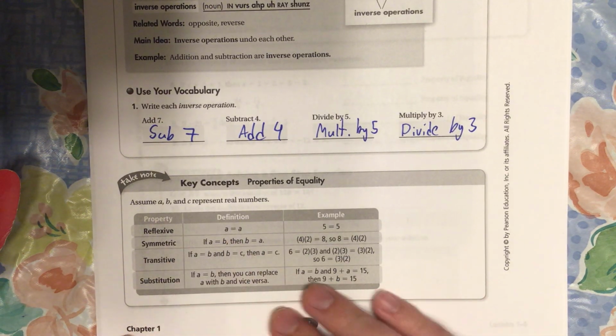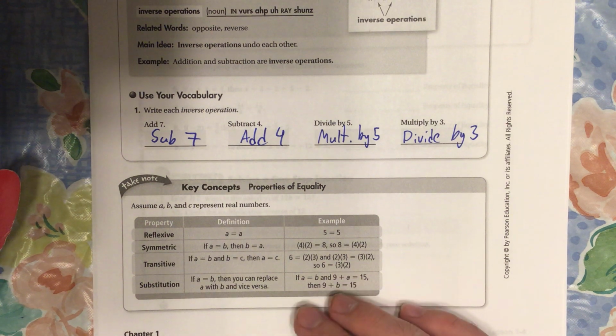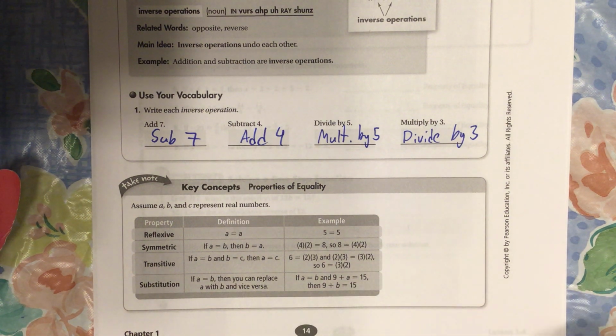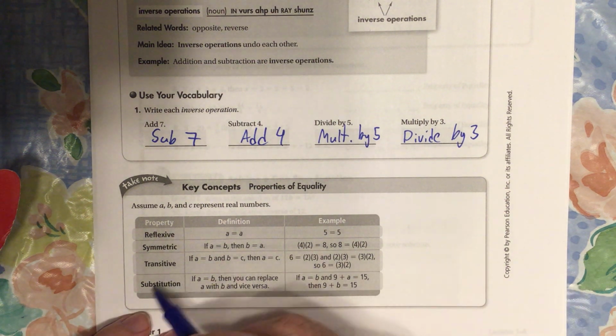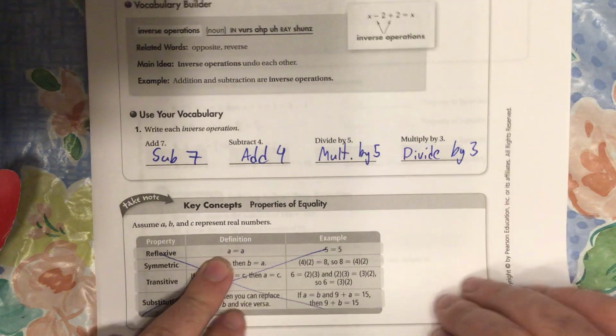Again, there is more vocabulary after this, like the associative and commutative and inverse and identity properties. I'm not going to make you memorize these, okay? That's enough. Let's go on to the next.